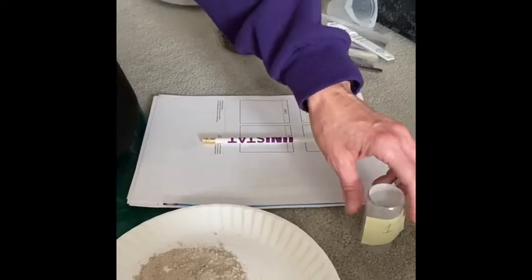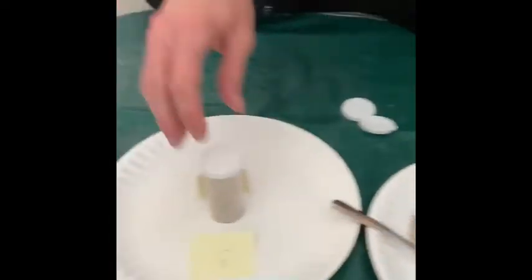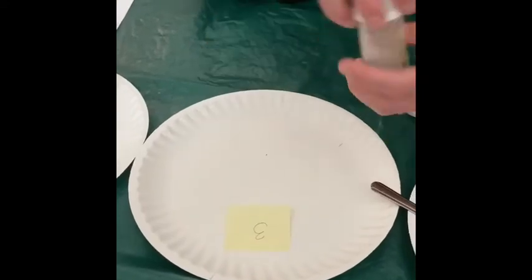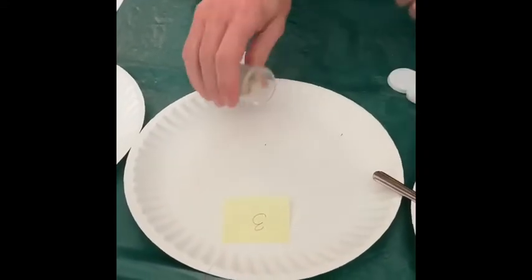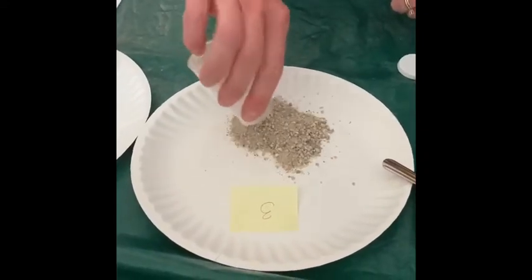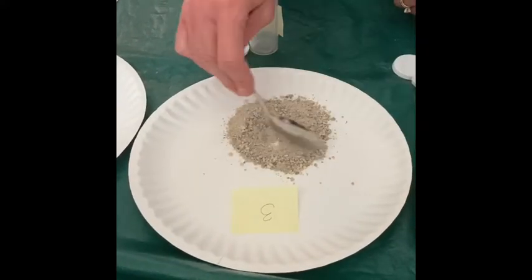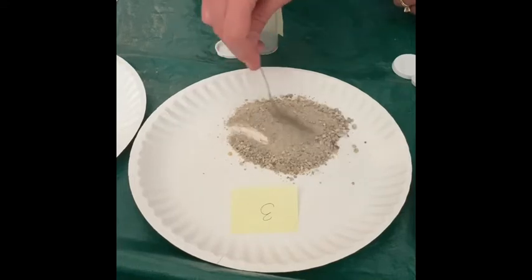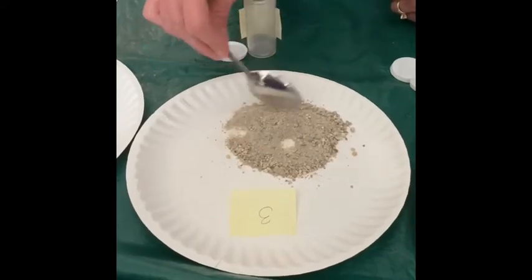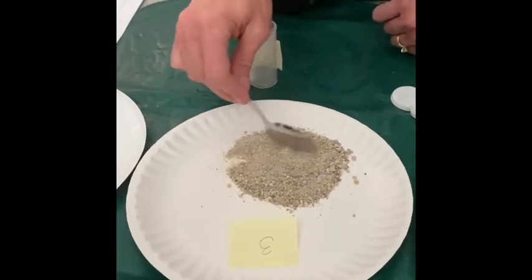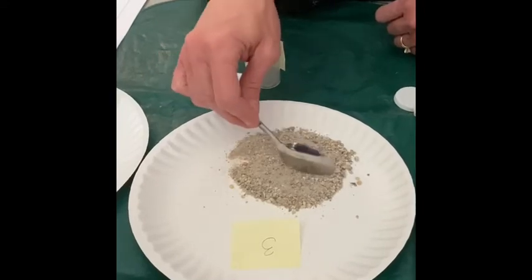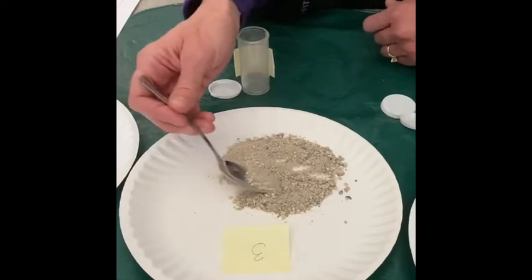Okay. Soil number 3. 3 on plate 3. Looks like clay, sand, and small rocks.